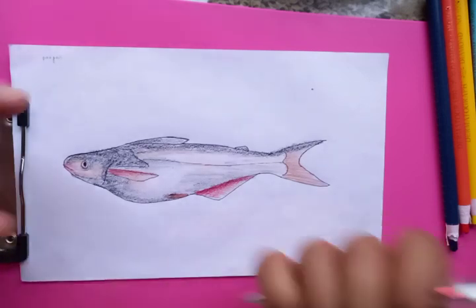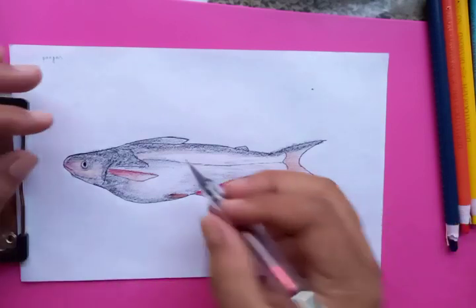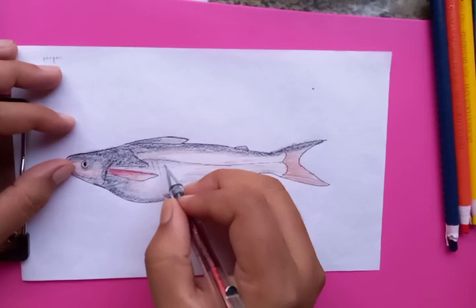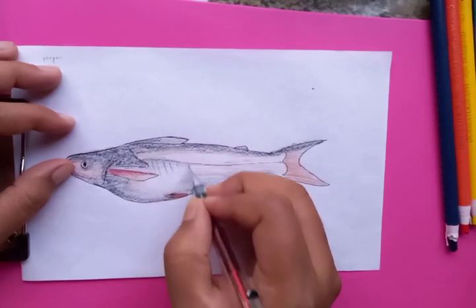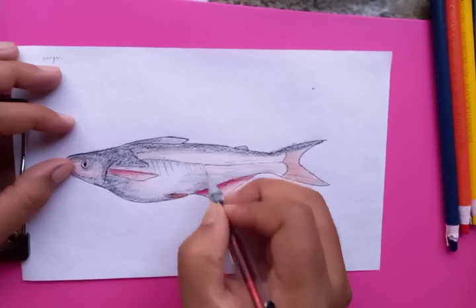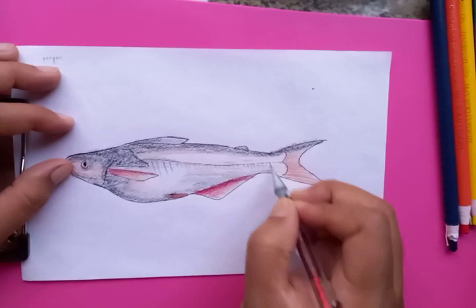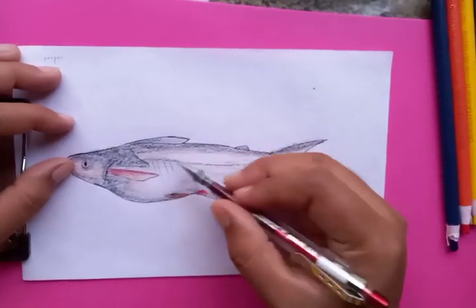So for the top portion, we're going to put some segments, little outlines you can see here like this. This is the different characteristics of this fish. Also, you can see a few outlines here like this.